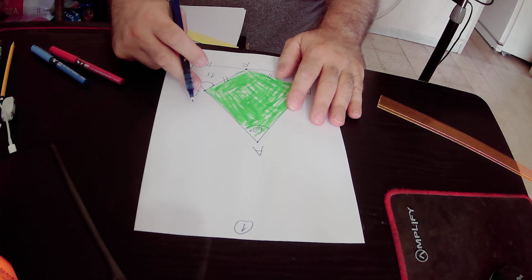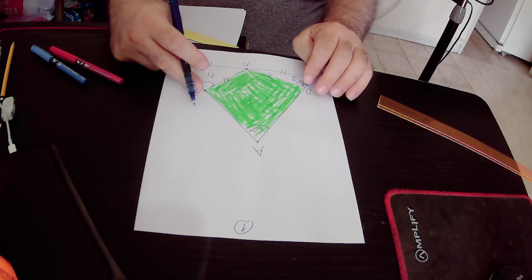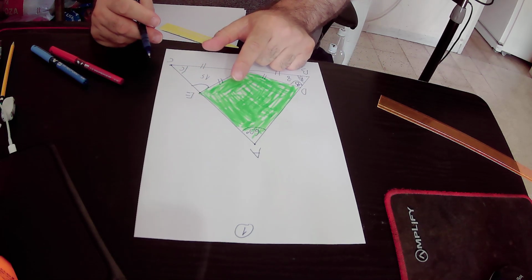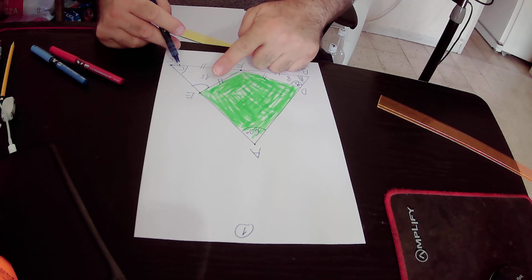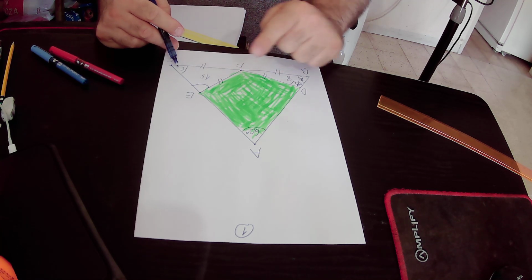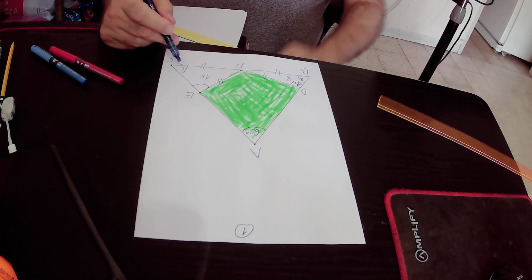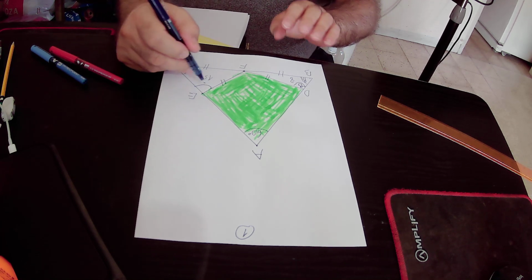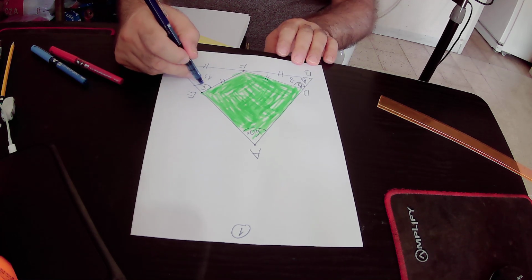So those two angles are located in front of equal sides. Therefore, they are equal to each other. So if this angle equals C, then this angle must be also equal to C.